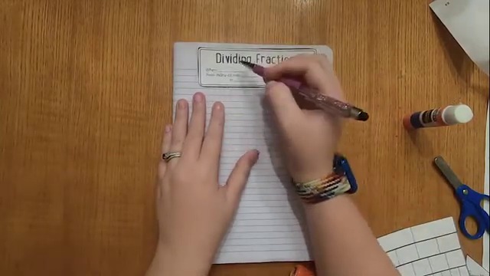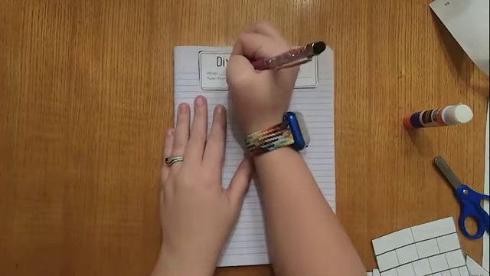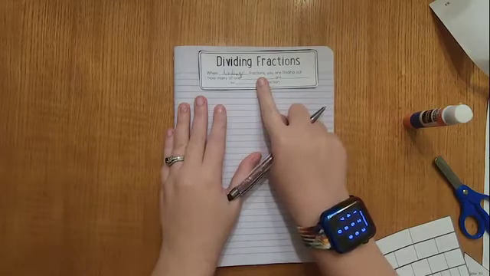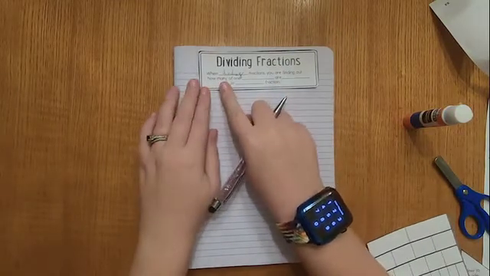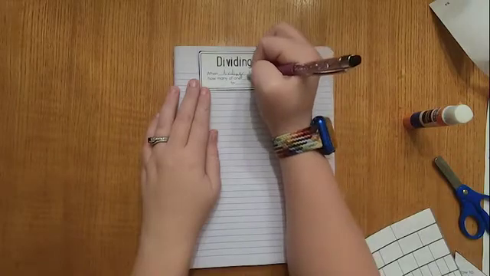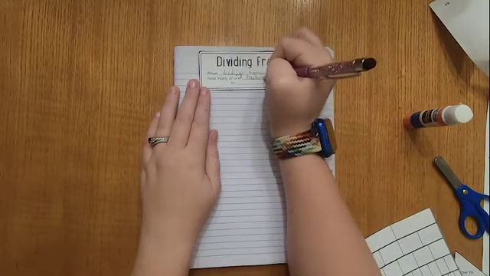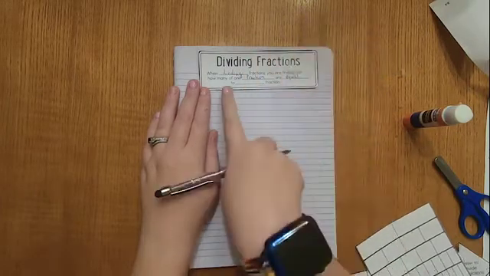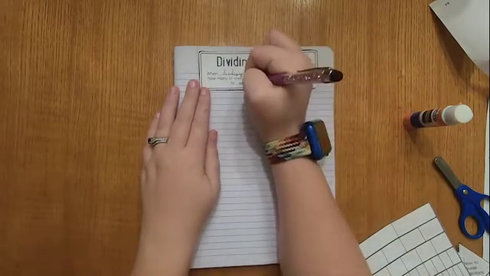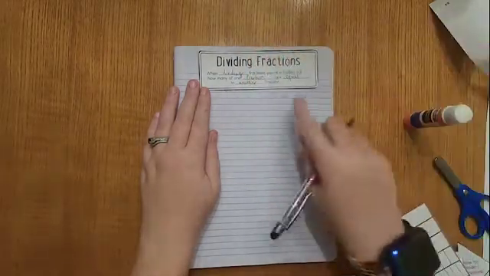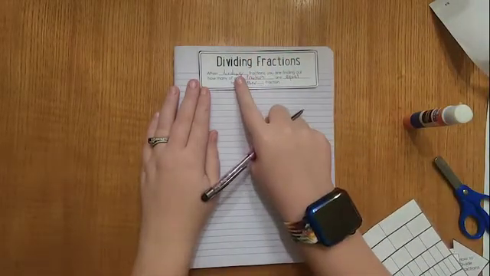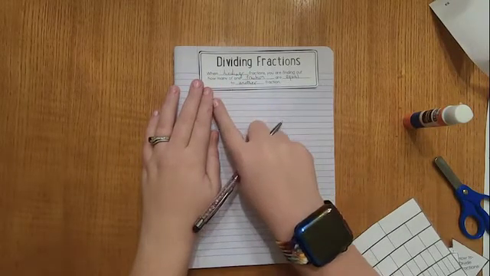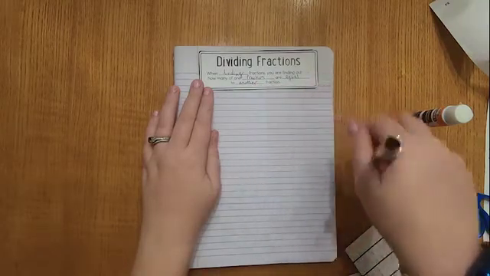The first blank: when dividing fractions, you are finding out how many of one fraction are equal to another fraction. This is when we talked about dividing a fraction by a fraction, we were trying to find out how many of one fraction is in another fraction.